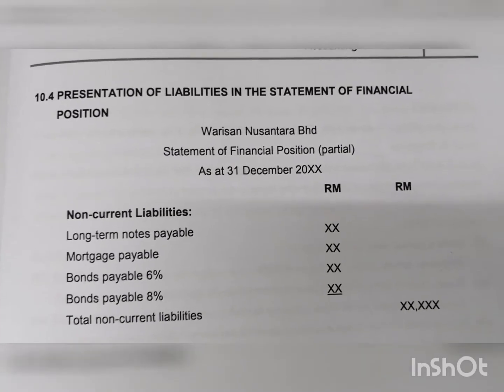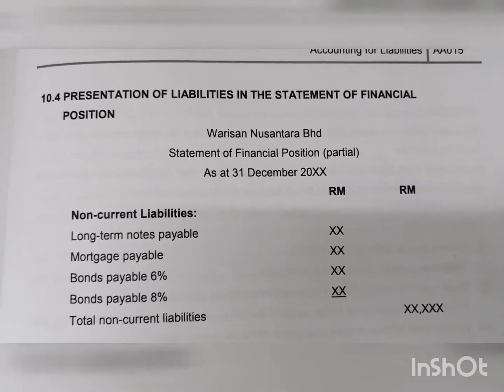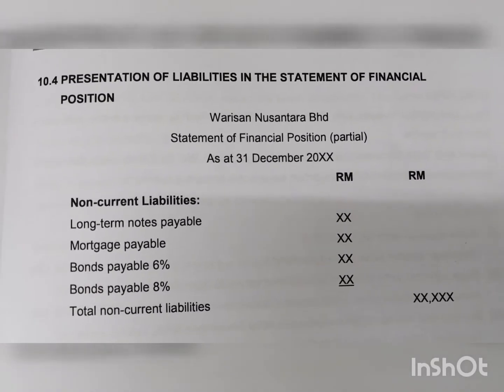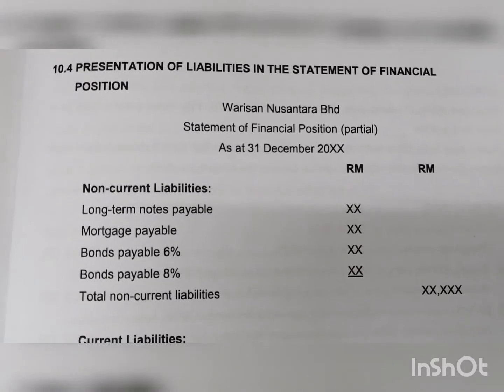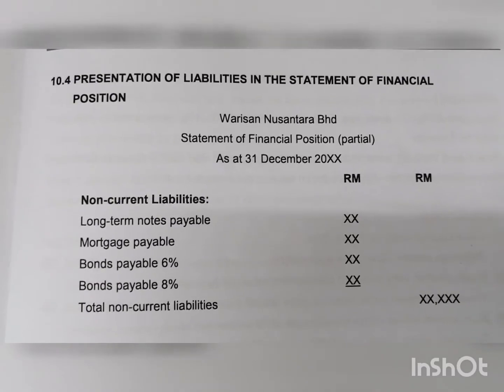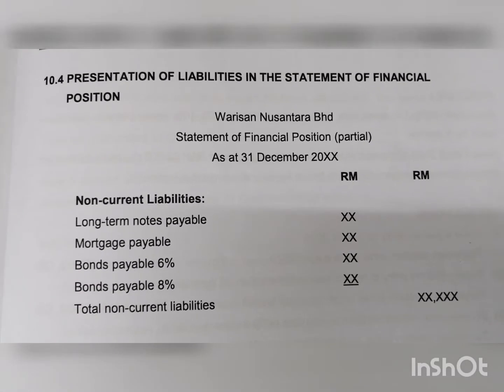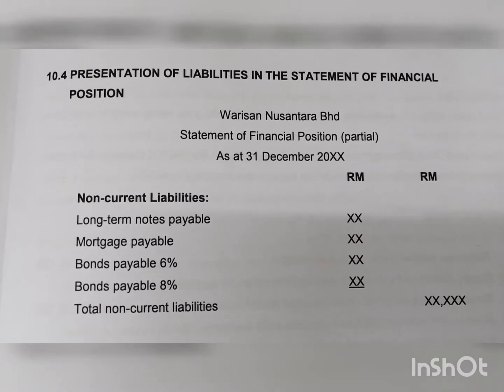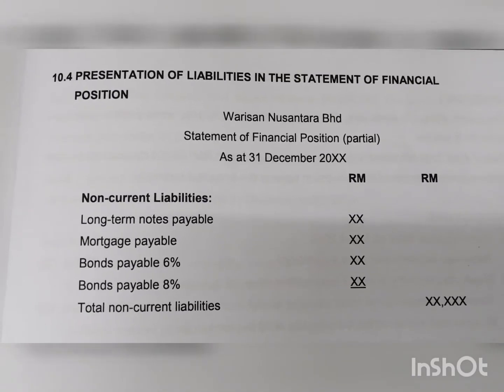So this is the way the liabilities are presented in a statement of financial position. For non-current liabilities, we have long-term notes payable, mortgage payable, bonds payable, then you get your total non-current liabilities.